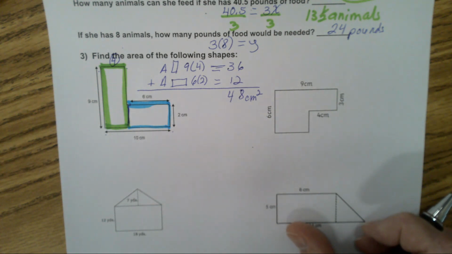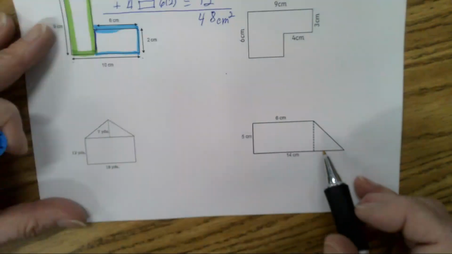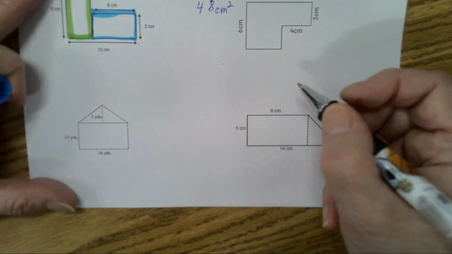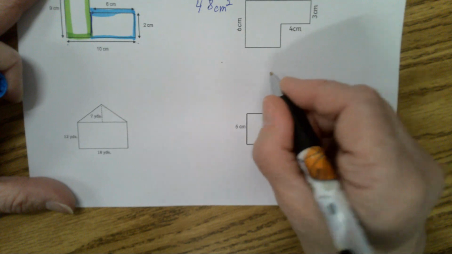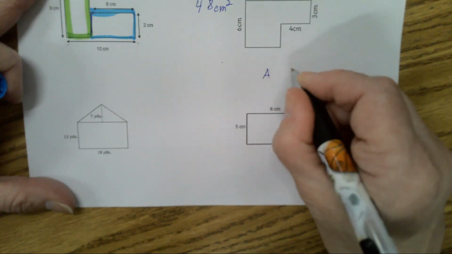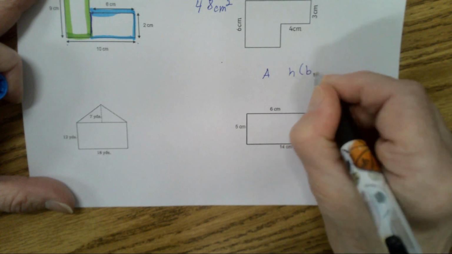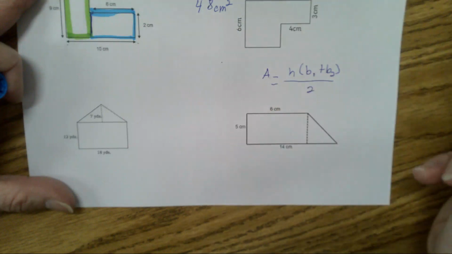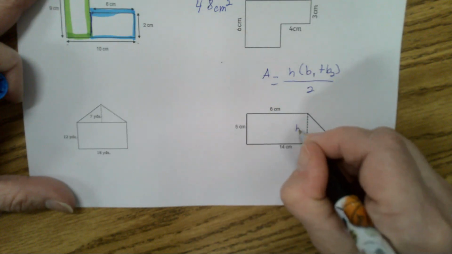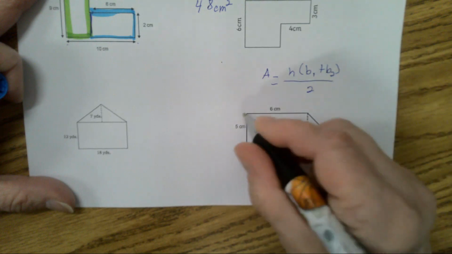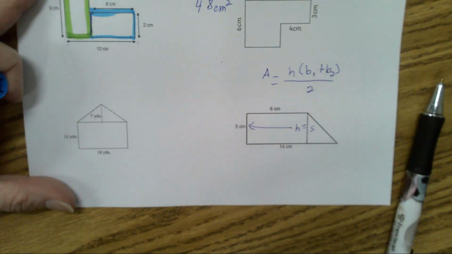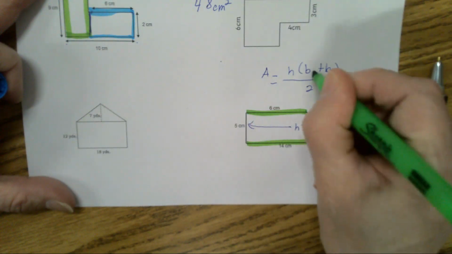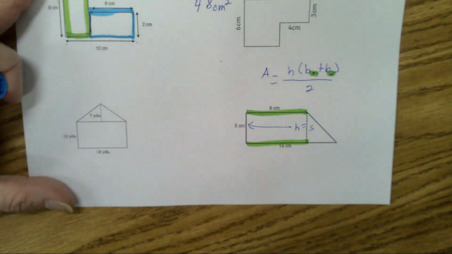Now let's go to this problem here, a trapezoid. Now kids, you will not have the formulas on your test. Let's write down the formula for a trapezoid. The area of a trapezoid is the height times B1 plus B2, divided by 2. Okay, so this is the height, which is 5 here. It's the same as this. B1 and B2 are the parallel sides. These are your B1 and your B2s, okay? And then you can't forget to divide it by 2.